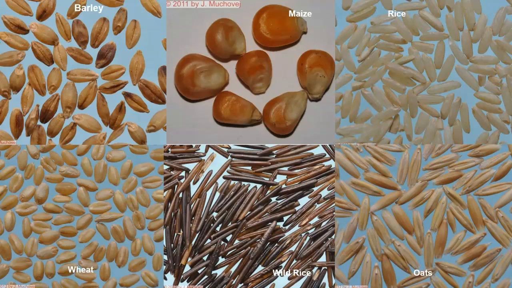When we look at seeds, we call the seed a caryopsis. Over here, we've got several different types. From the top left, we've got barley, we've got maize, we've got rice. On the bottom, it says wheat, wild rice, and oats. These are all what we would call grains. You've probably eaten all of these at some time or another. The caryopsis is a single-seeded fruit that has an outer covering around the outside.